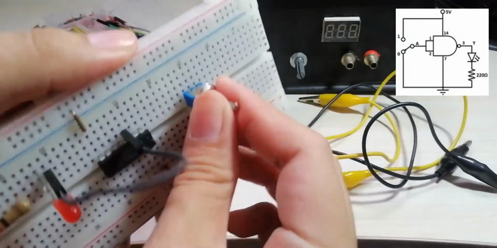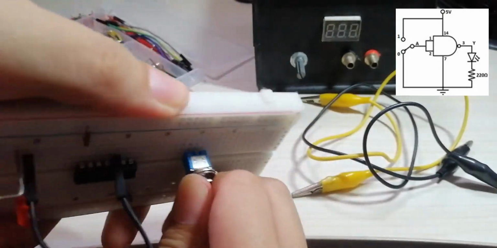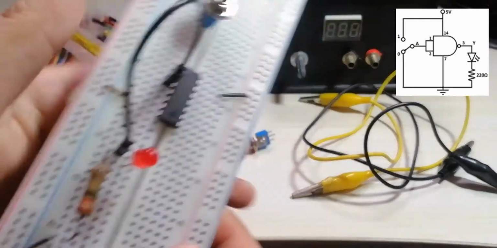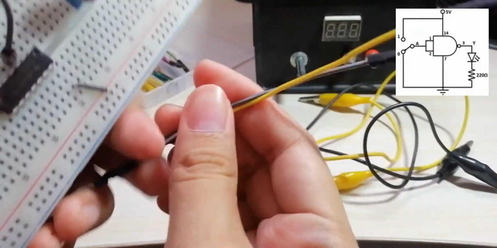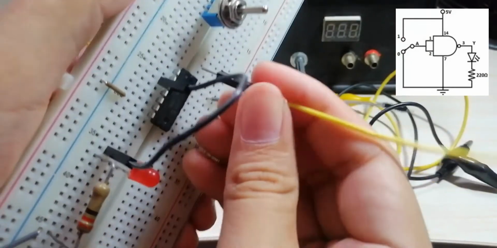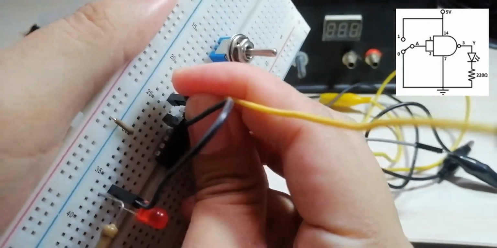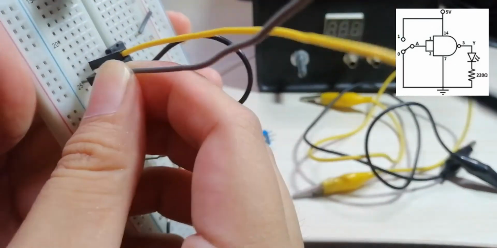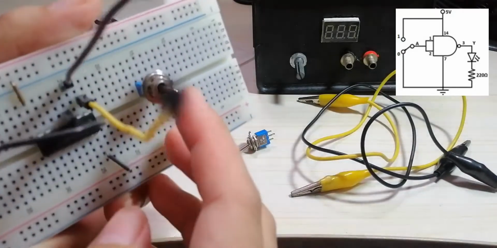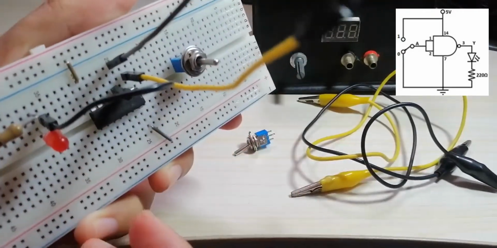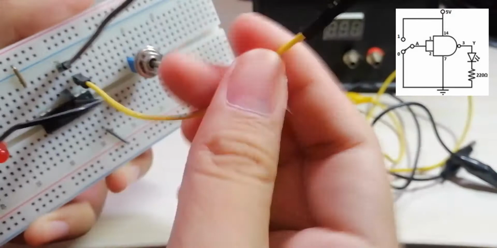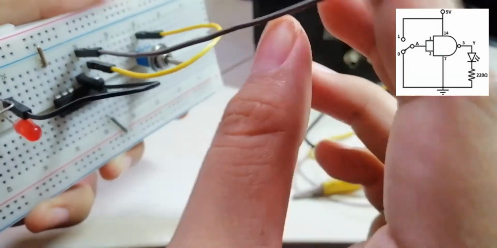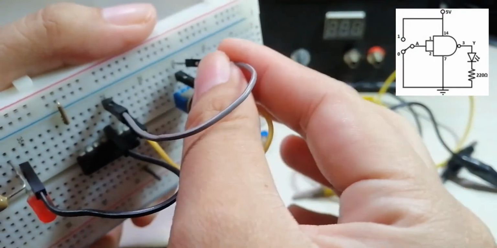Okay, then I will connect this by jumper wires, number 1 and number 2. So here is number 1 and number 2. So this 2 is connected to the center of this switch. So here, and also this one.